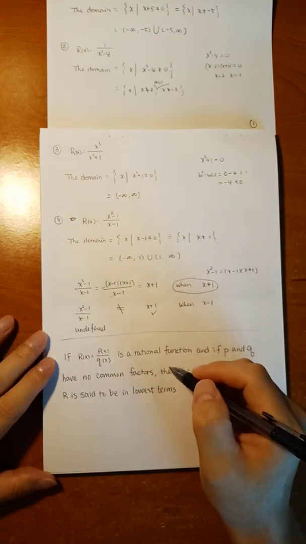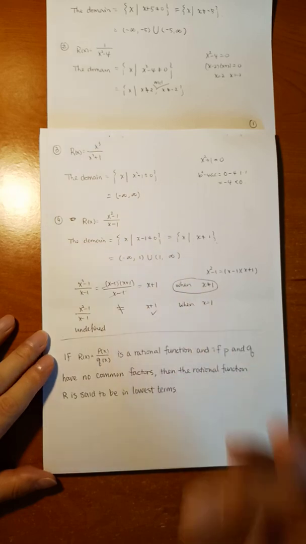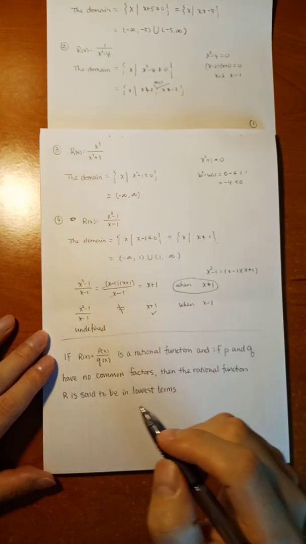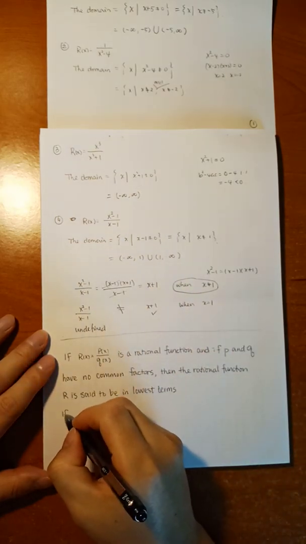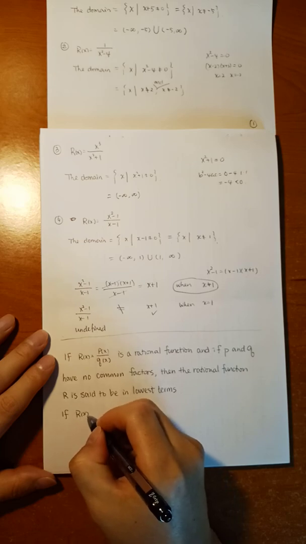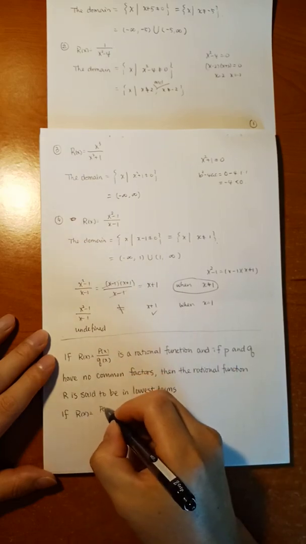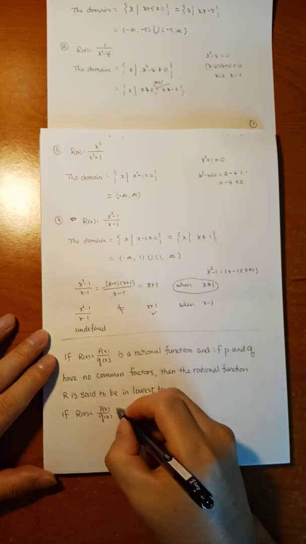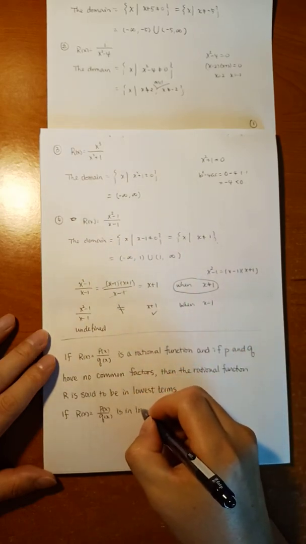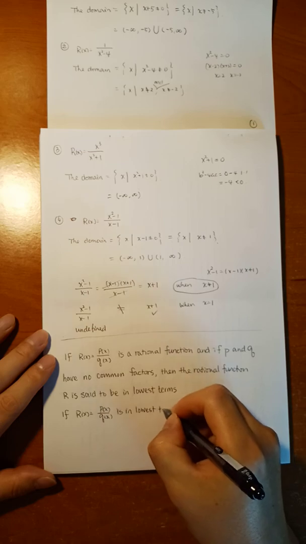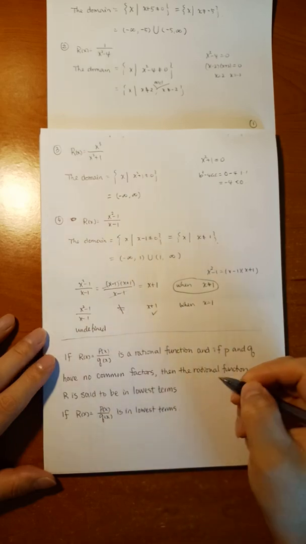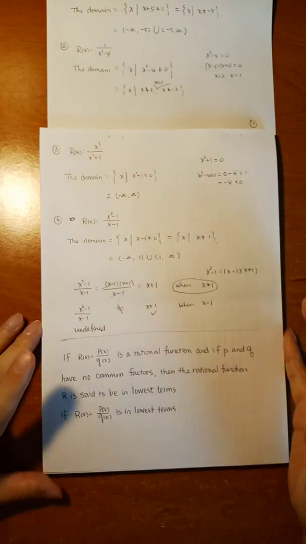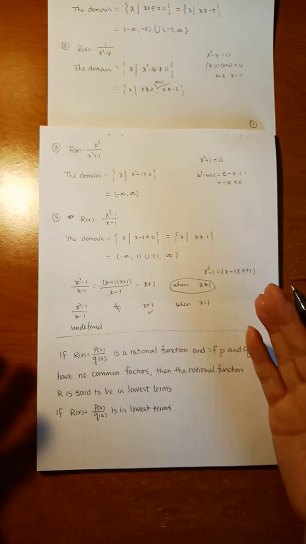When you have a lowest term function, if R of x is P of x over Q of x in lowest terms, what is the x-intercept?